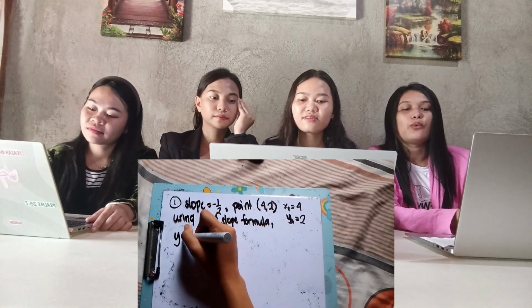Nice work, Miss Ruby. And Myla, can you explain the second one? Sure. For the second problem, we have a slope of negative 1/2 and a point (4, 2). Using the point-slope formula, we have y minus 2 equals negative 1/2 times (x minus 4).